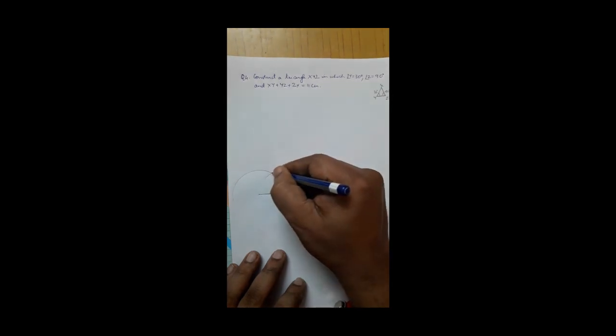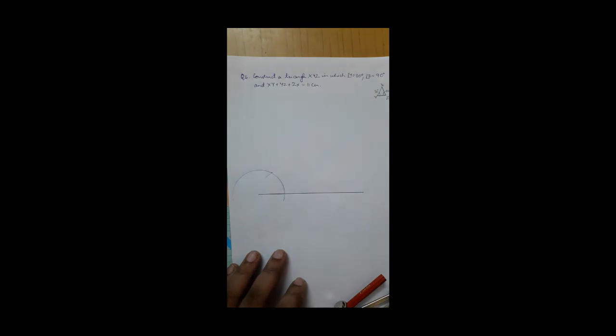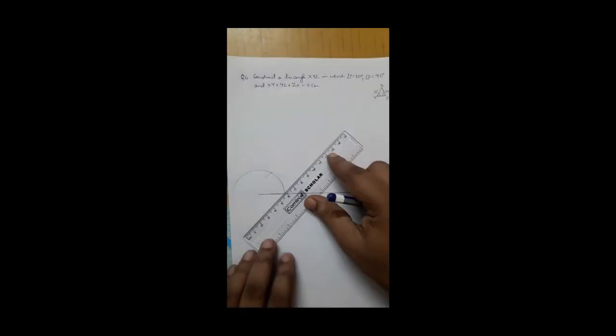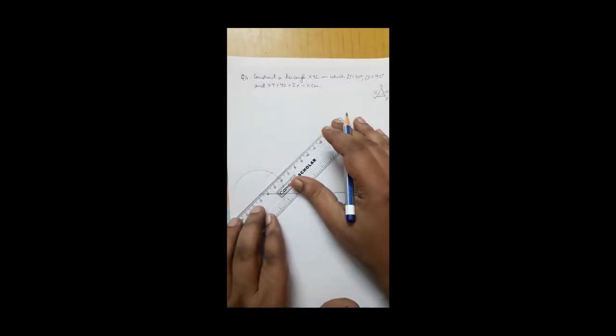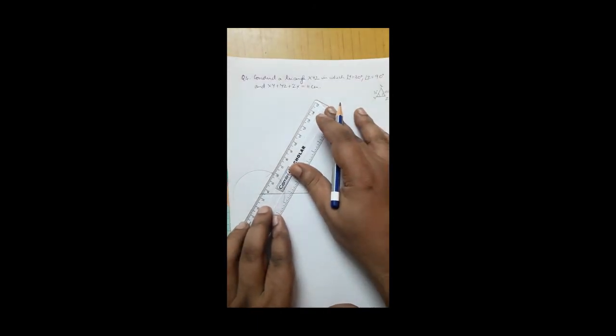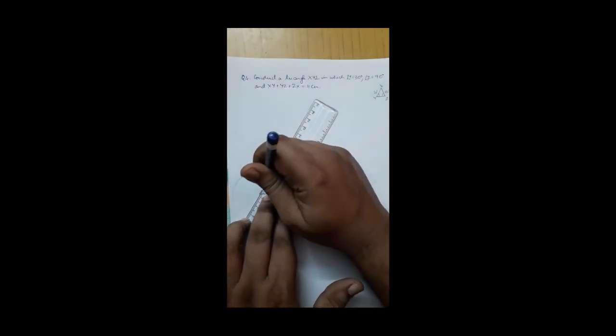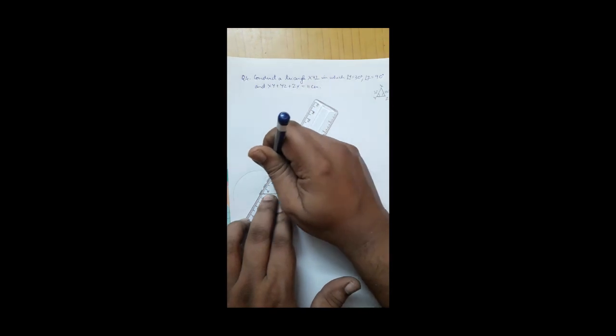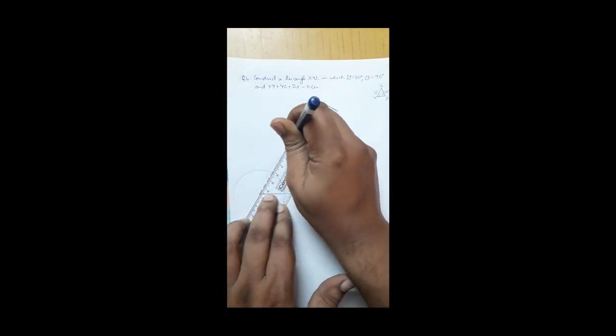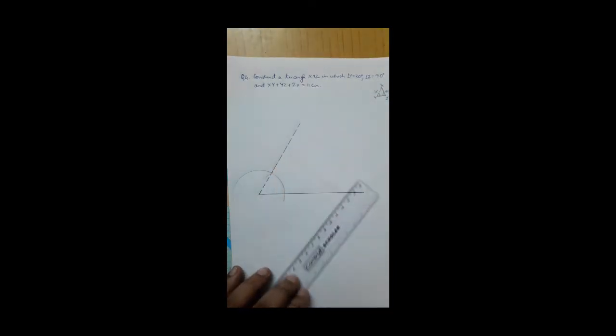We'll mark the point where the two arcs intersect, and we'll draw a dotted line passing through this point from here. That's our 60 degrees.